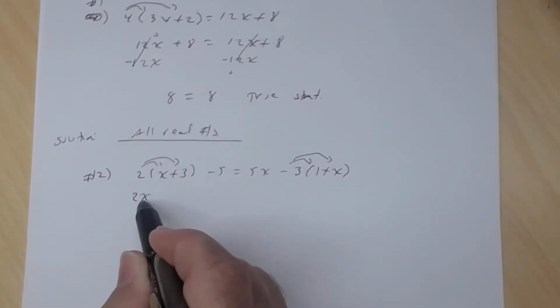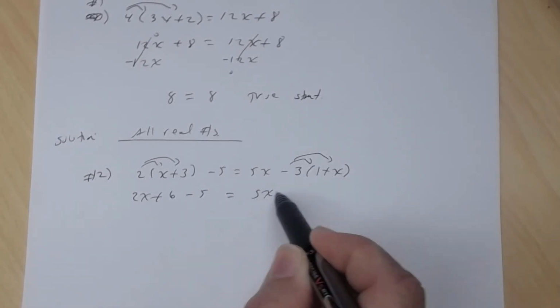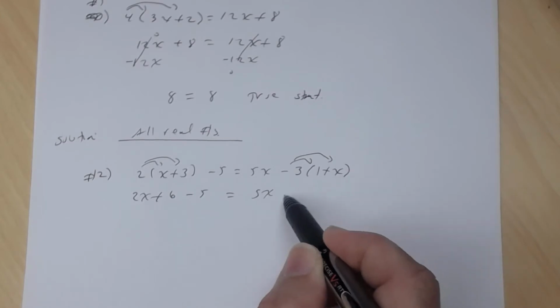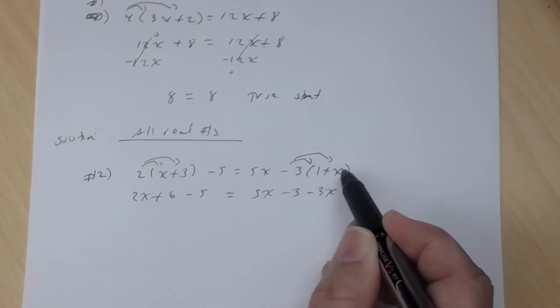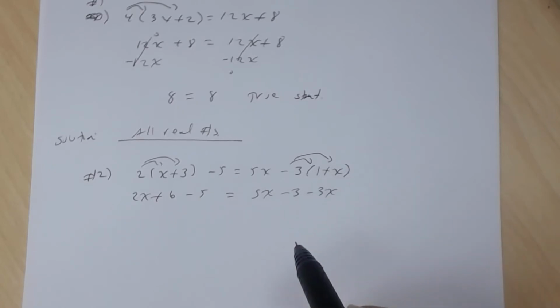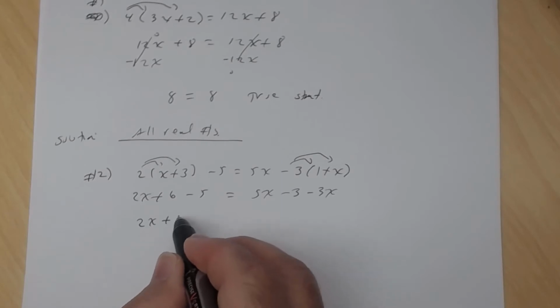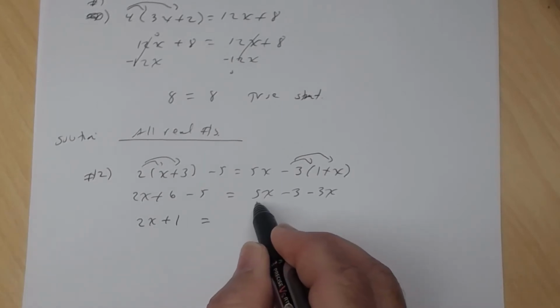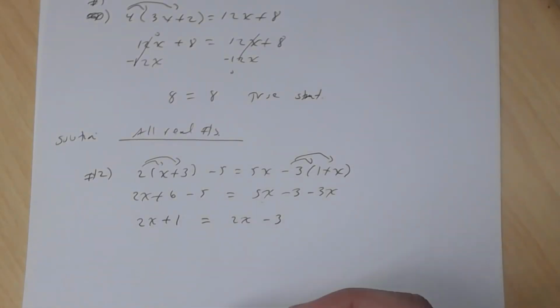So here I get 2x plus 6 minus 5 equals, and over here I get 5x, and when we distribute the negative 3, I get negative 3 minus 3x. So negative 3 times 1 is a negative 3, and a negative 3 times a positive x is negative 3x. And when I combine like terms, I get 2x plus 1 is equal to, and then 5x minus 3x is 2x minus 3.